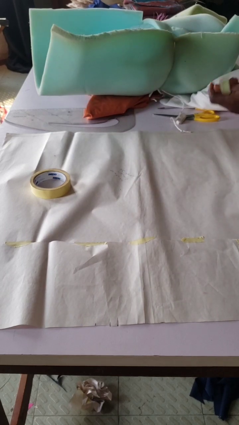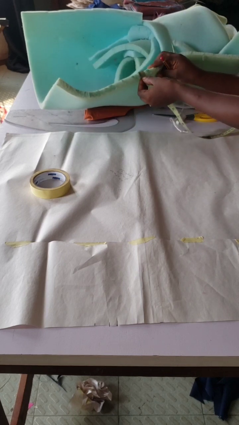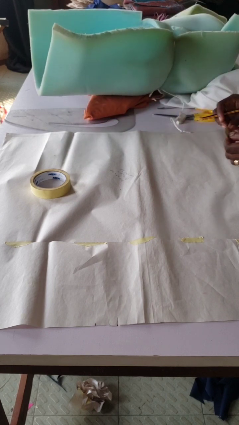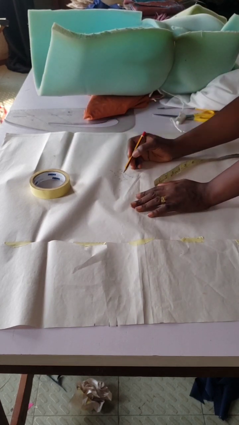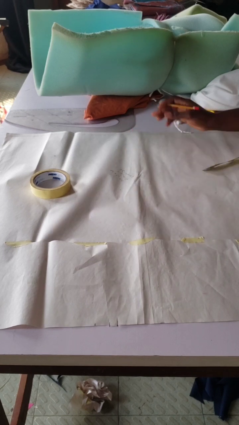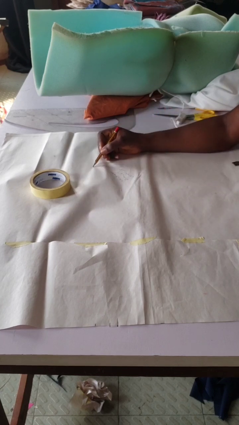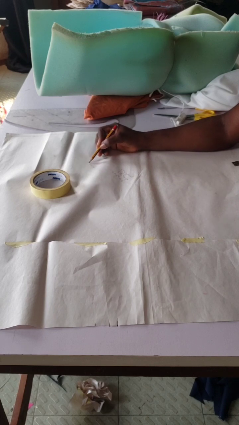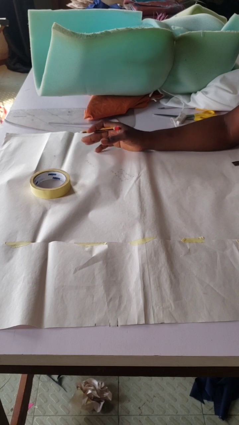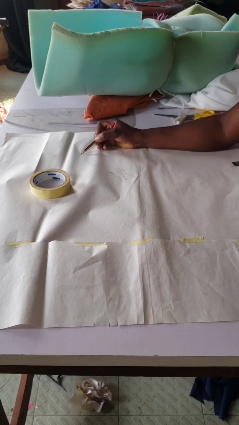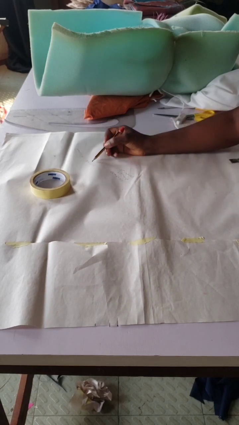So for example, this foam is size 0.75 inch. How do we know exactly what we are going to add to the hip measurement? The foam size is 0.75. Now we have to times that 0.75 by 4, and it will give us 3 inches. Why do we do it times 4?